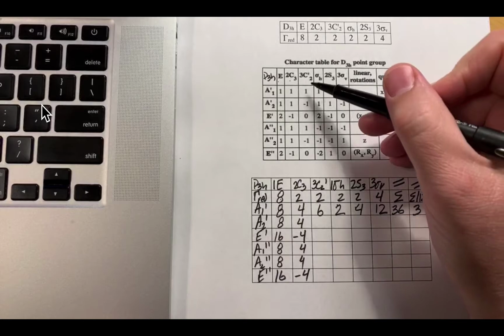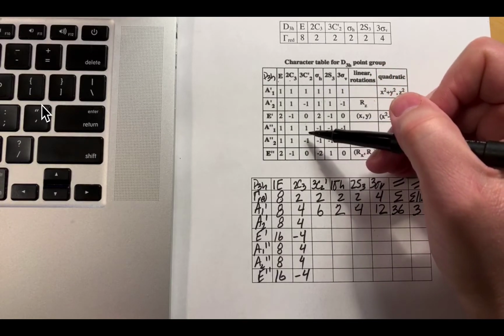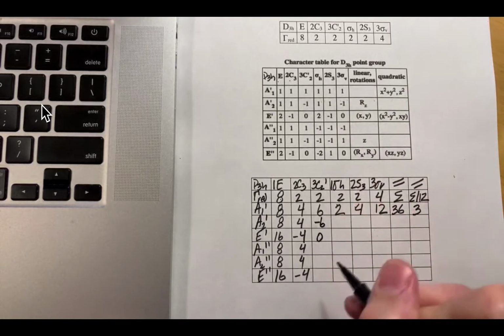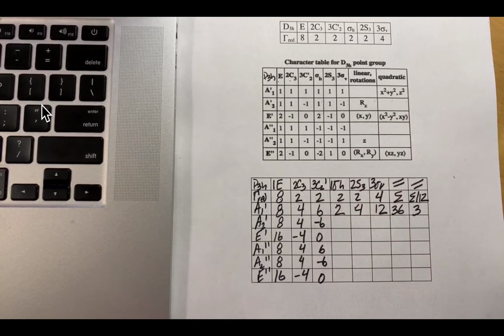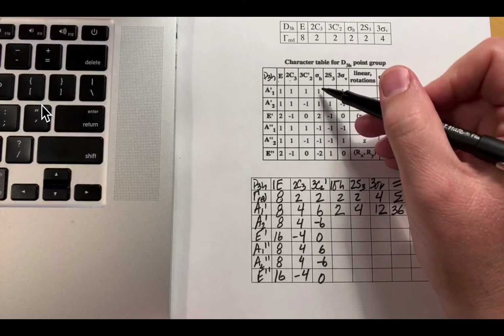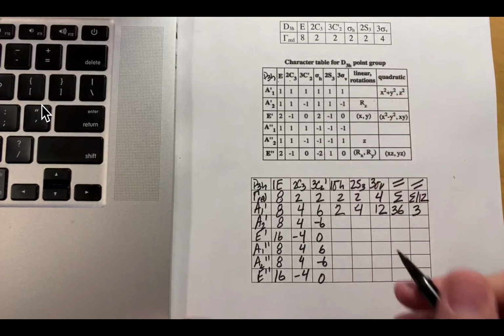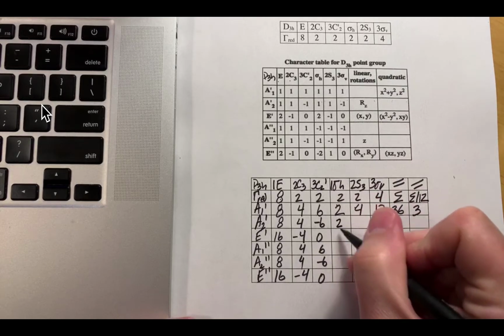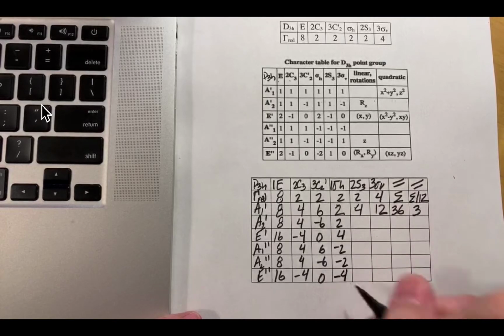Okay, now for my 3C2, 1, minus 1, 0, 1, minus 1, 0. So 6, minus 6, 0, 6, minus 6, 0. Okay, then our mirror planes, 1, 1, 2, minus 1, minus 1, minus 2. So I have a 2, so it's going to be 2, 2, 4, minus 2, minus 2, minus 4.